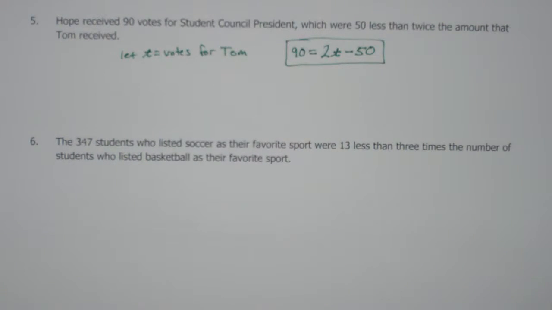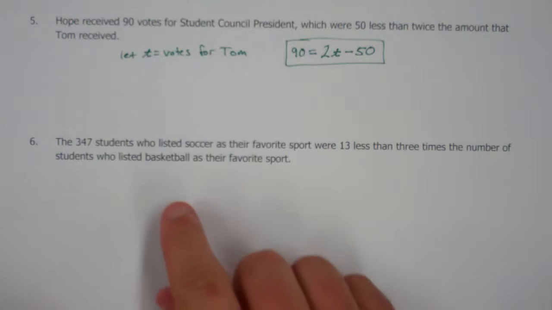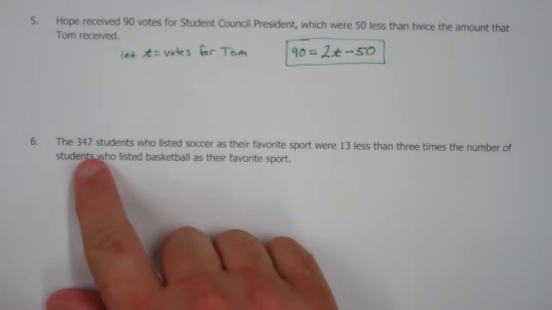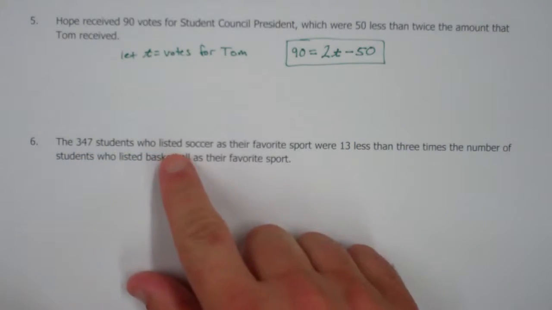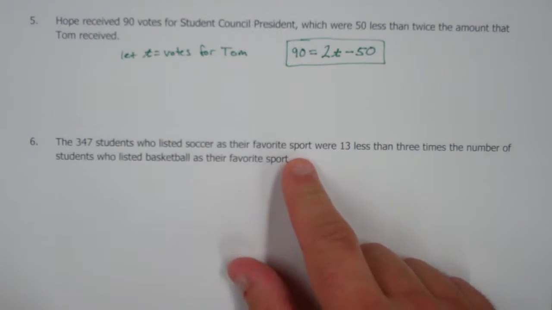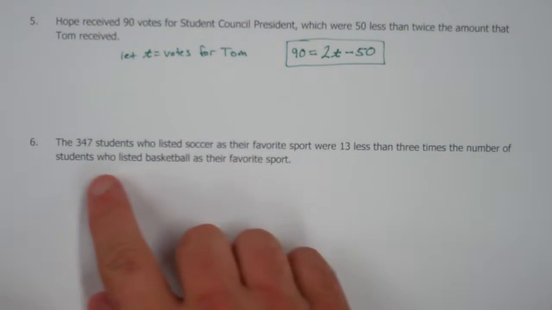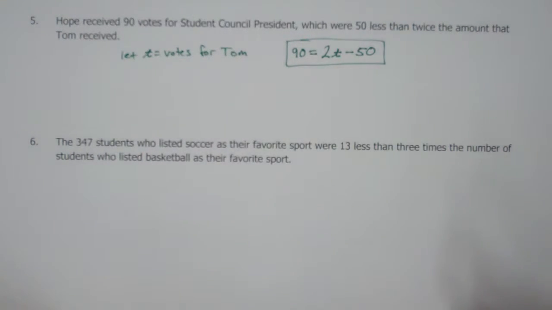In number 6, the 347 students who listed soccer as their favorite sport were 13 less than 3 times the number of students who listed basketball as their favorite sport. Boy, that's a little bit wordy. So we know that 347 students listed soccer as their favorite sport. And then, let's see, that's 13 less than 3 times the number of students who listed basketball as their favorite sport.